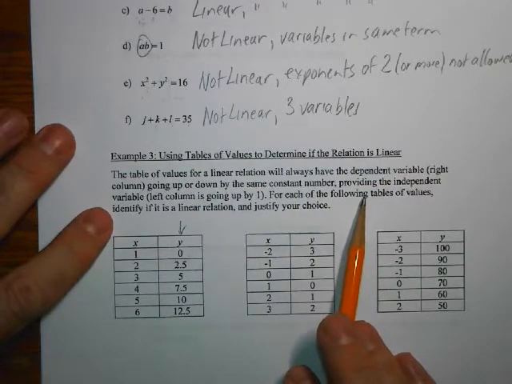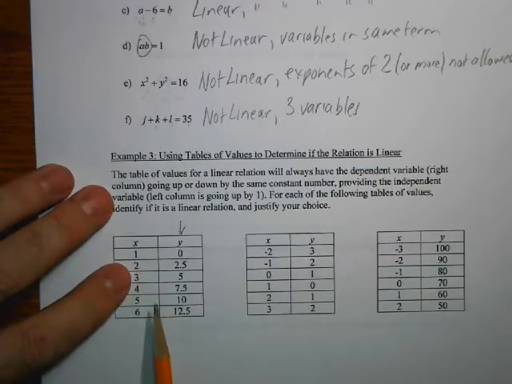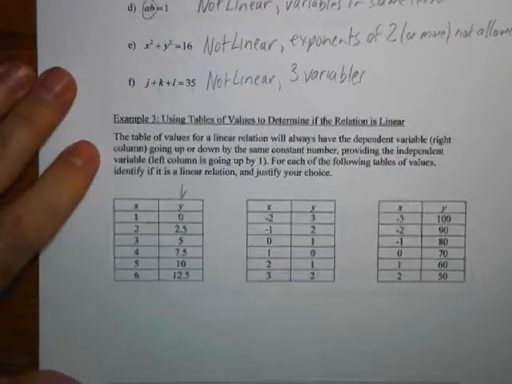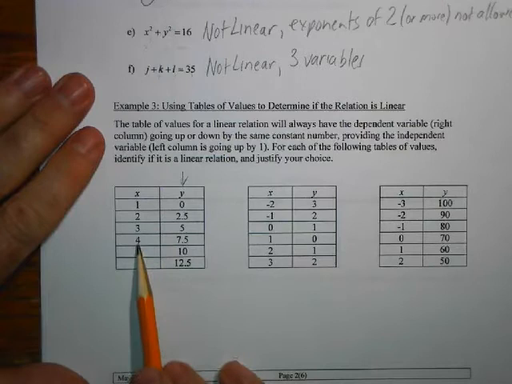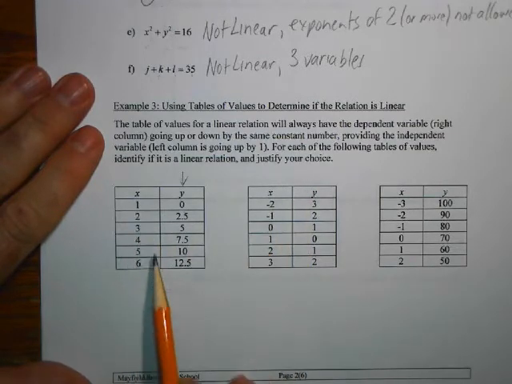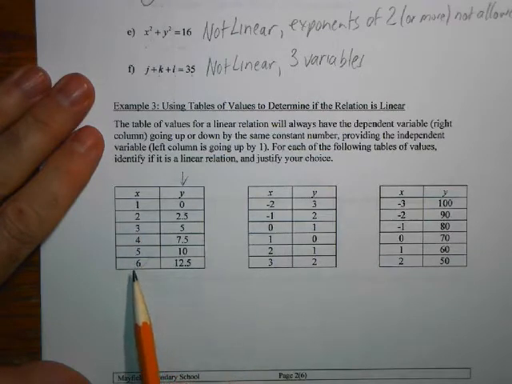Now, the other thing you do have to check is the x column, or the independent column, has to be going up by 1 each time. Okay, so this has to be going up by 1. This has to be going up or down by the same amount each time. If that's true, then this is a linear relation. So what we're going to do, first check the x column. Yes, going up by 1s. You notice I didn't say anything about it has to start at a certain value. It could have started at -20. It could have started at 17. As long as it's going up by 1, we're good.